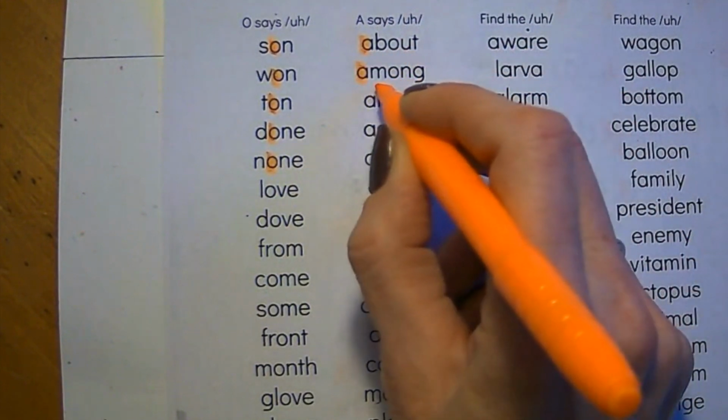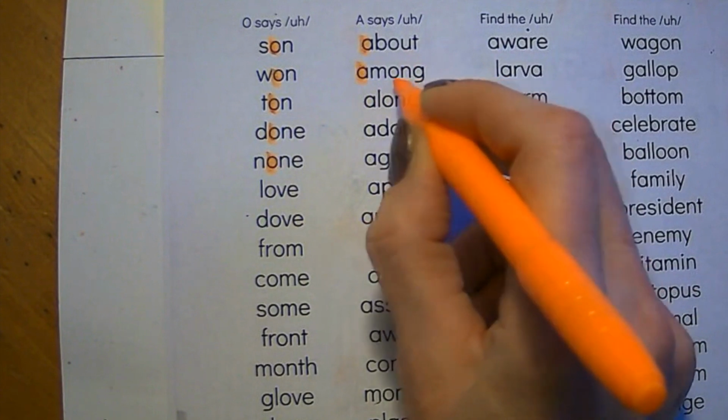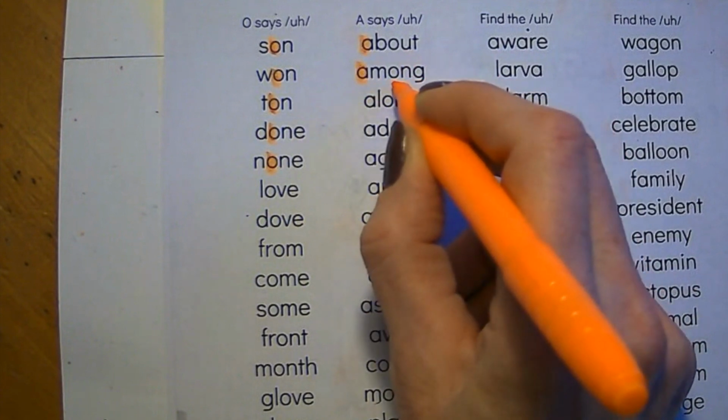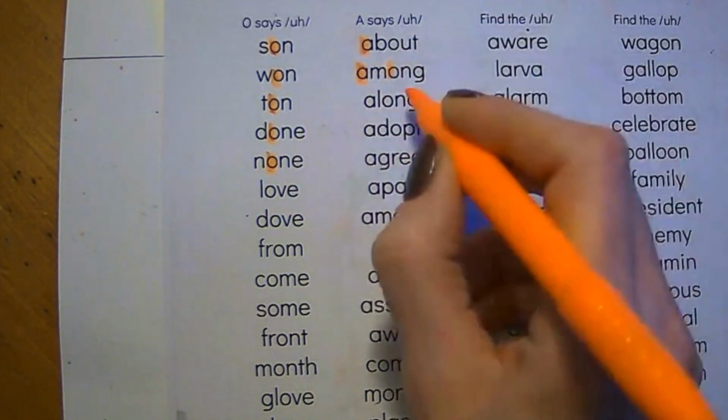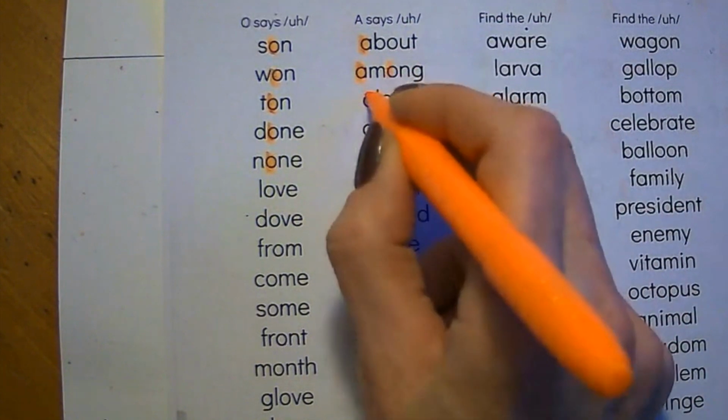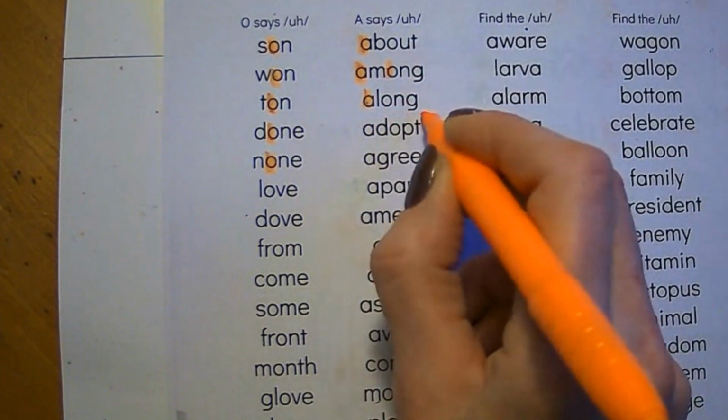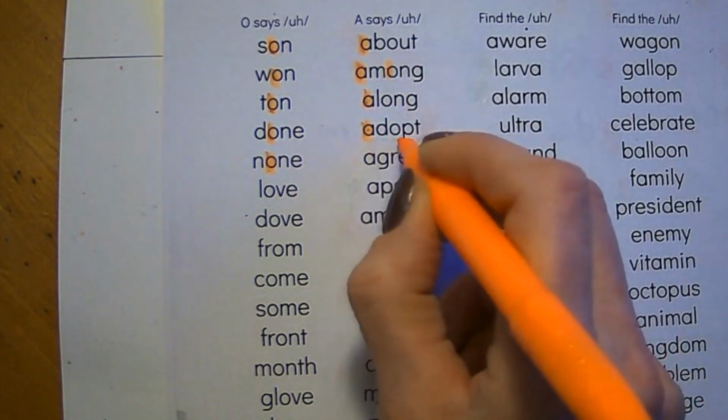Among. Now, students might say "among," and then you can say, is it "among"? Or maybe that O is saying schwa too. Among. Yeah, that's another schwa sound. Along. Adopt.